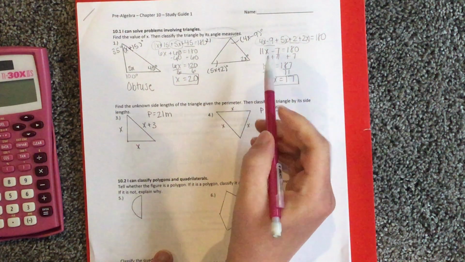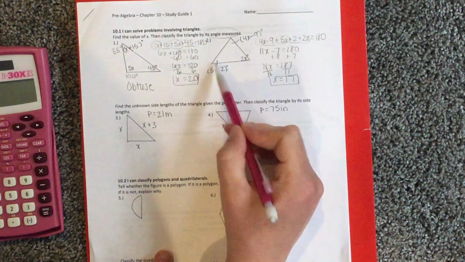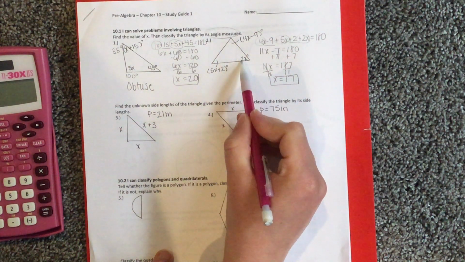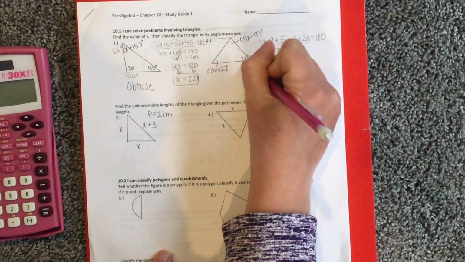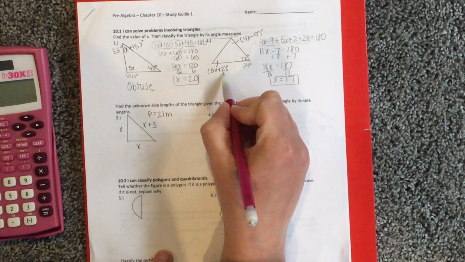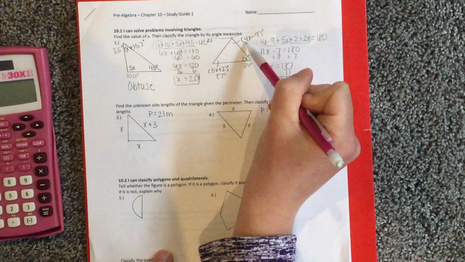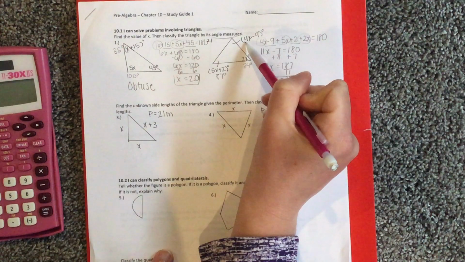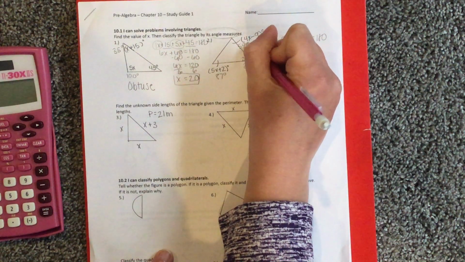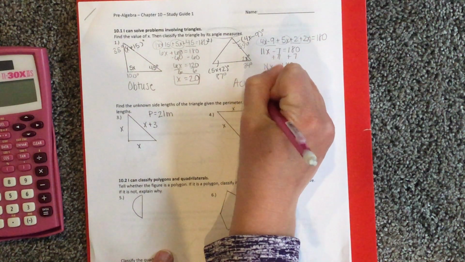Now I need to identify if this is acute, right, or obtuse. So I'm going to take my x value and plug it into all three of these. 2 times 17 is 34. 5 times 17 plus 2 is 87, and you can use your calculator if you need to. 4 times 17 minus 9 is 59. I have all acute angles. That makes this triangle acute.